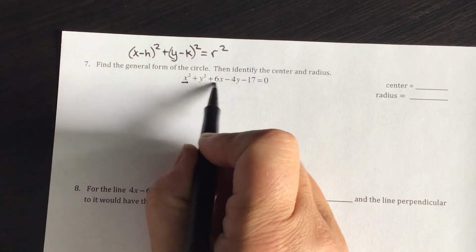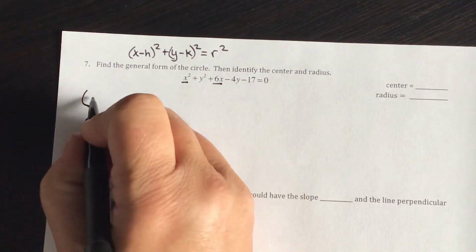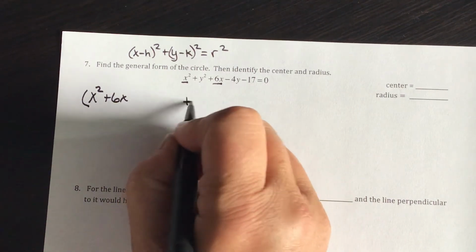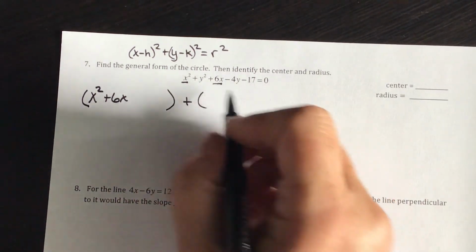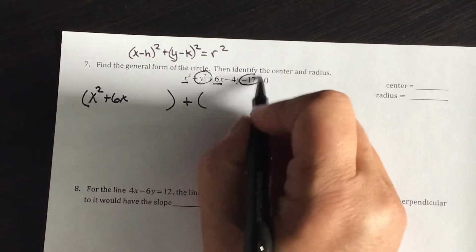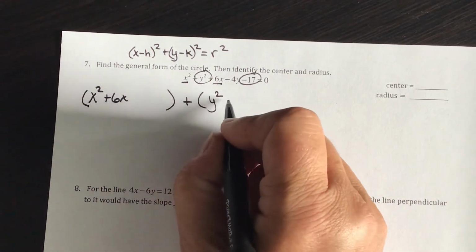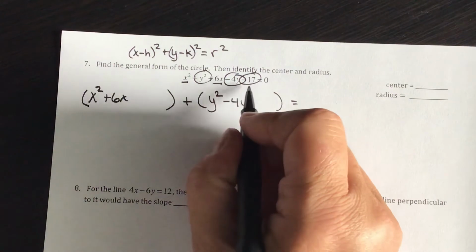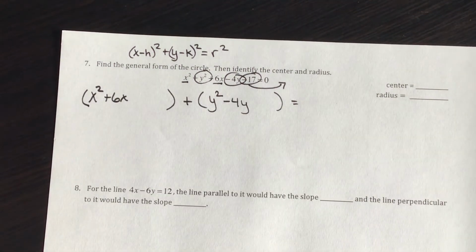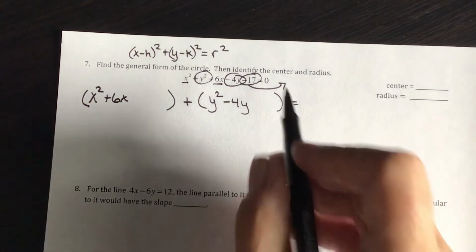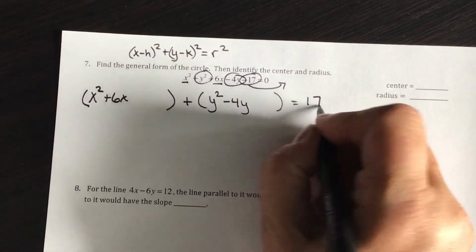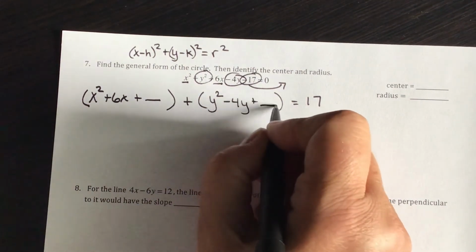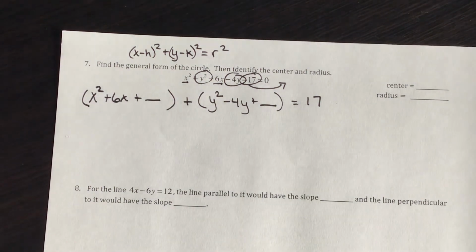I'm going to put the x terms together in one set of parentheses, x squared plus 6x, and I'm going to put the y terms together in another set of parentheses, so I have y squared minus 4y, and I'm going to send the 17 to the other side. And that was minus 17 here, so I'm going to add it over to the other side and have 17. So now we need to complete the square and make those perfect square trinomials.